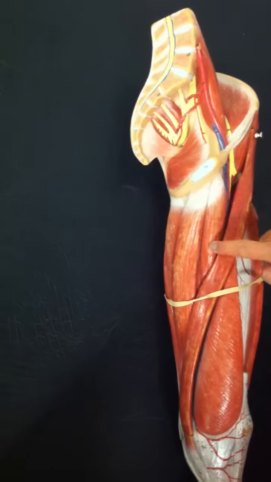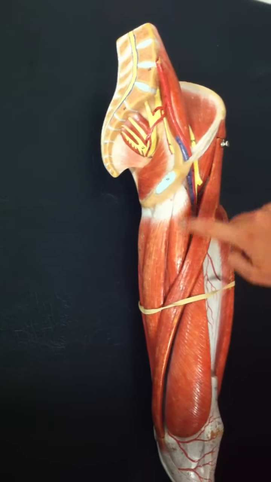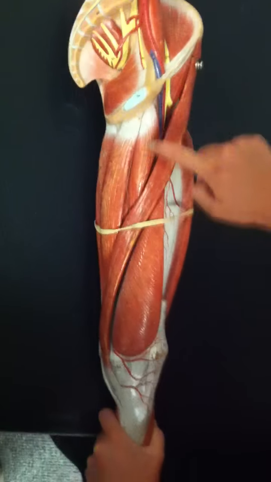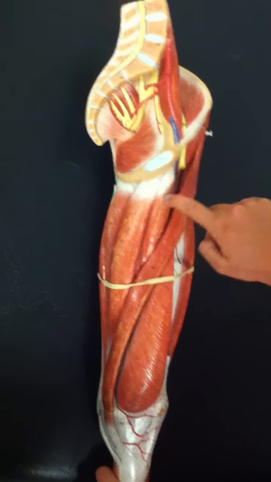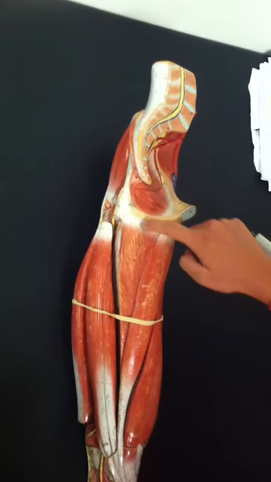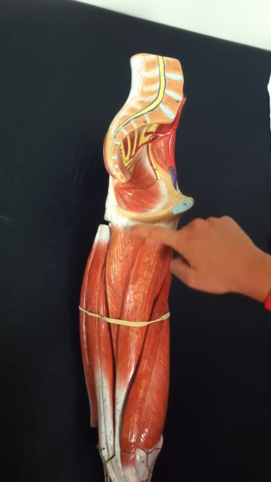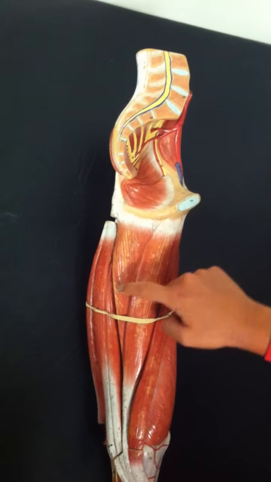The adductor longus is next, and the origin is the pubic bone, and the insertion is the middle linea aspera. Next is the adductor magnus. The origin is the pubic bone, and the insertion is the linea aspera adductor tubercle.